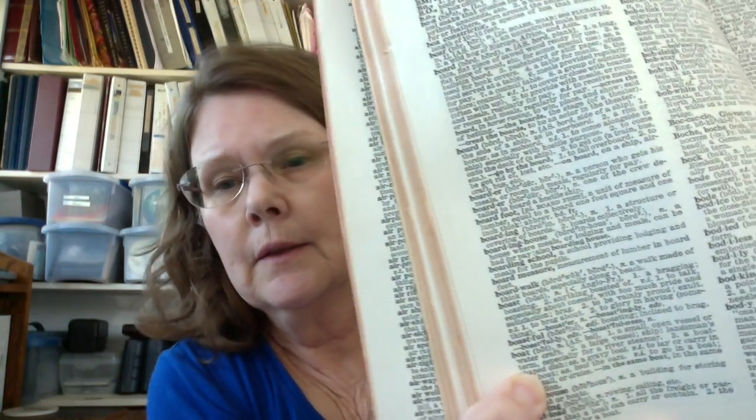Let me look real quickly and see if I can find it. B-O-A-T, right here. There it is, boat. Okay? So that's what you would do. Someone could give you a word, and then you would see if you could find it. Dictionaries have lots and lots of words in them, so most likely it would be a word that would be in the dictionary.